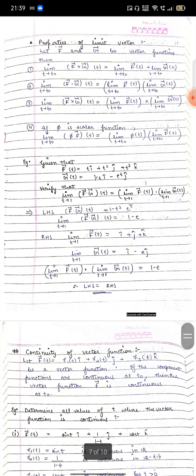Now some properties of limit of vector functions. Let f vector and g vector be vector functions. First, limit t tends to t₀ of (f vector plus g vector)(t) is equal to limit t tends to t₀ f vector t plus limit t tends to t₀ g vector t. Second, limit t tends to t₀ f vector dot g vector t is equal to limit t tends to t₀ f vector t dot limit t tends to t₀ g vector t.